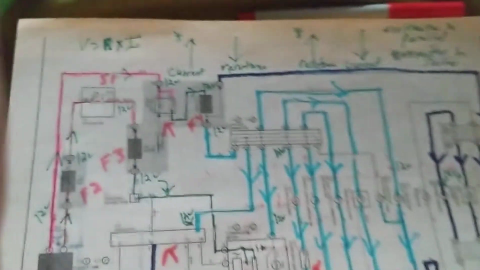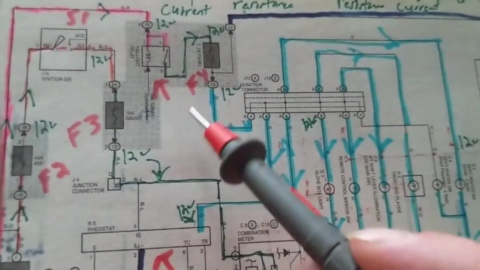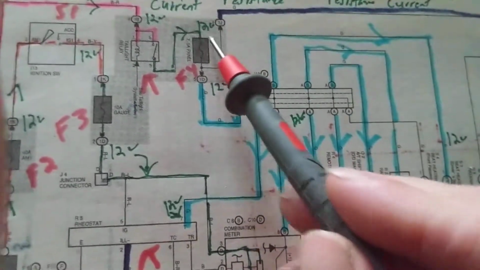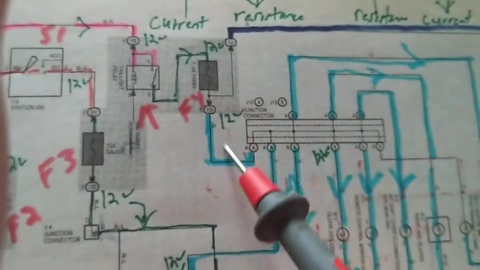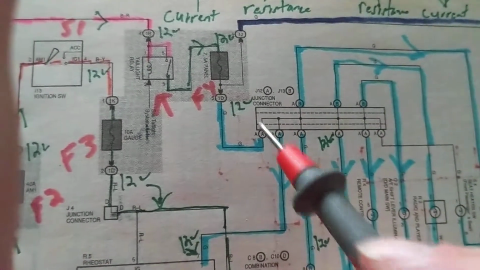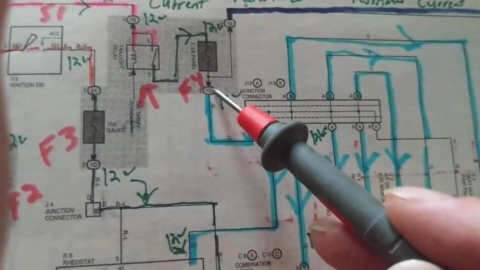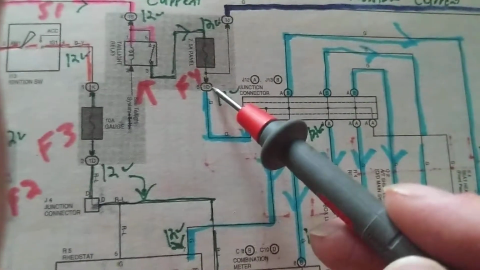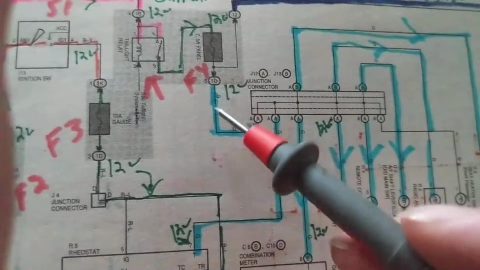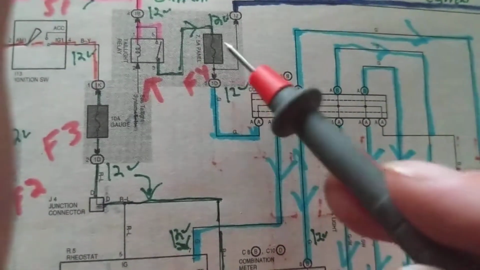Now, the hard part. The very hard part. Technician A says, we measure instead of 12 volts here, this is the fuse, 0 volts. 12 volts here, 0 volts with this probe at the other side of the fuse. Technician A says, fuse is good. Technician B says, no, fuse is blown. Who's right? Technician B is correct. The fuse is blown.